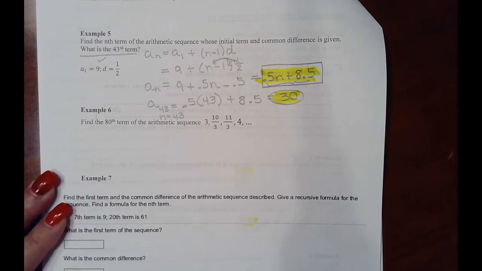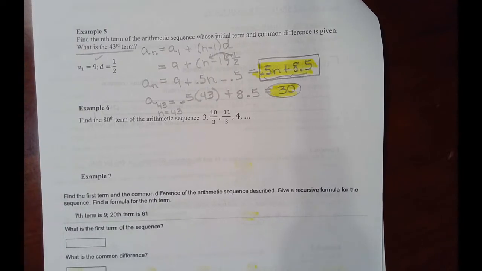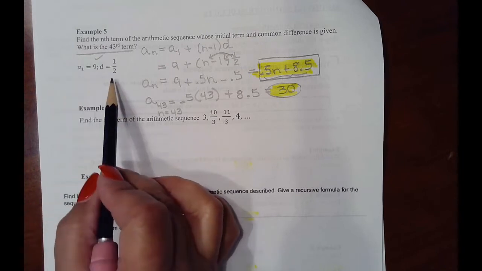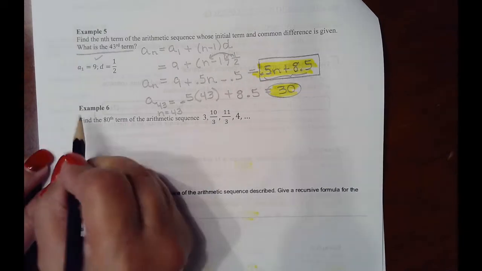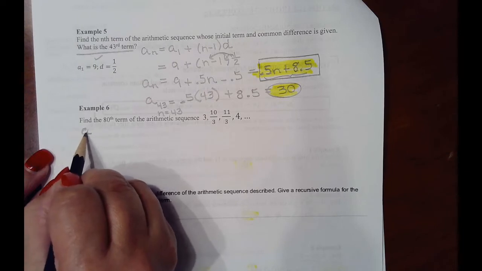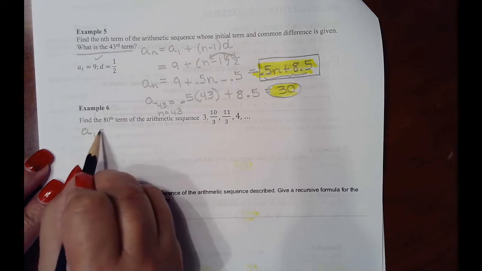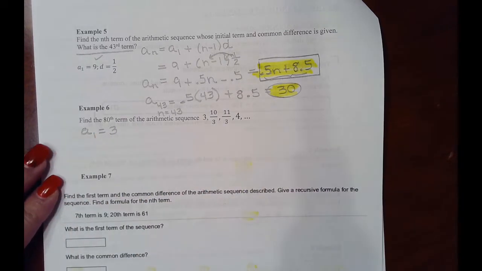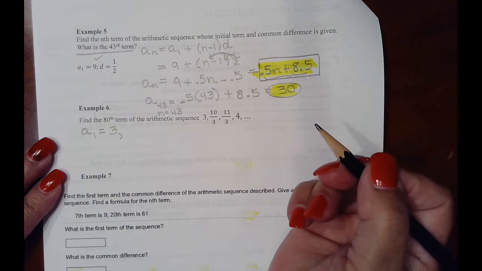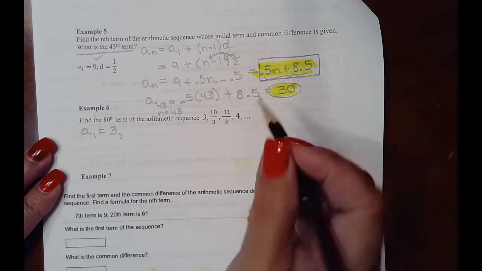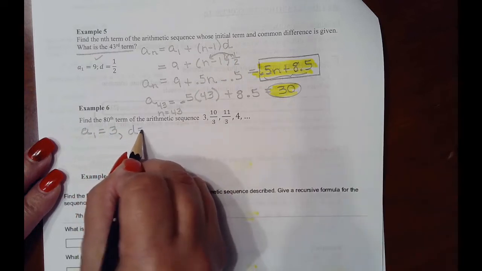Okay, number 6, we'll find the 80th term of the arithmetic sequence. So now they don't come straight out and tell you what the first term is or what the common difference is, but you can very easily see what the first term is. So it's really not much different than what we did in examples 5 and also 4. So the first term you can clearly see in the series is 3 in the sequence. And common difference, that's pretty easy to find also. Just take any term and subtract the number before it. And you have your calculator, so that's very easy to do, even if it's fractions.